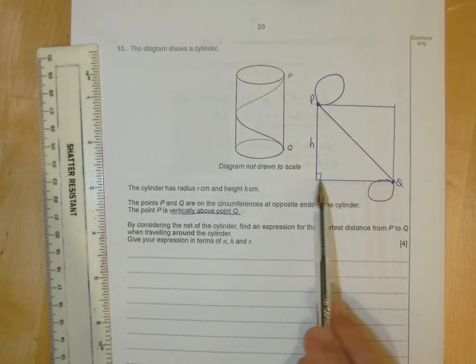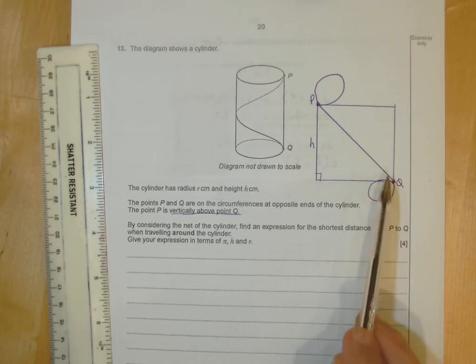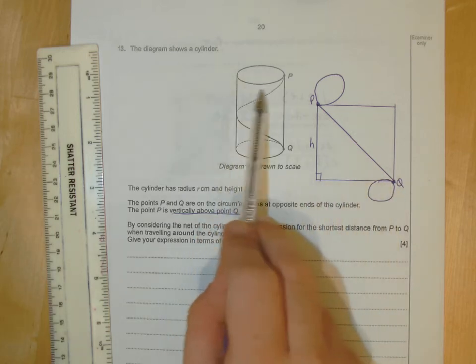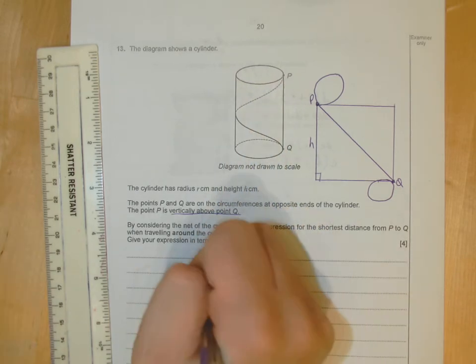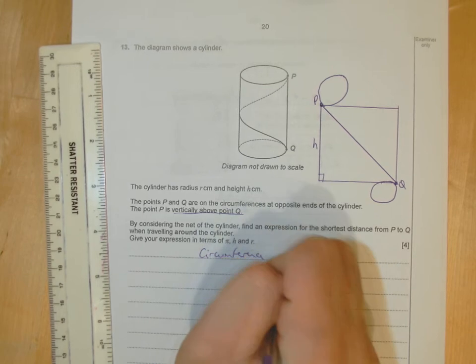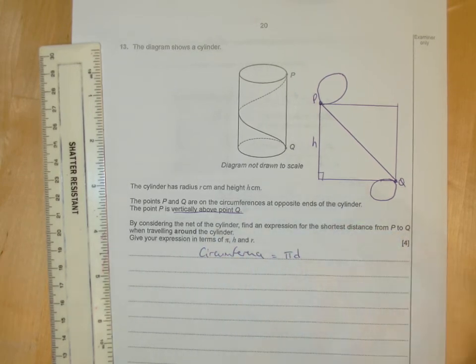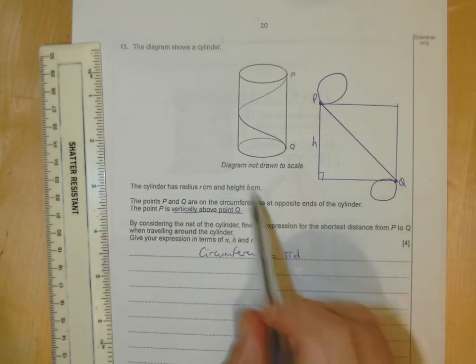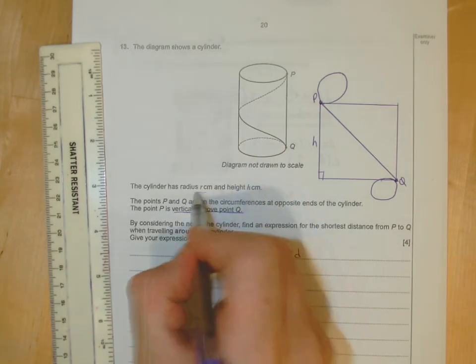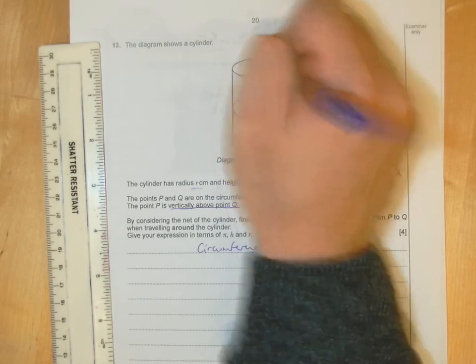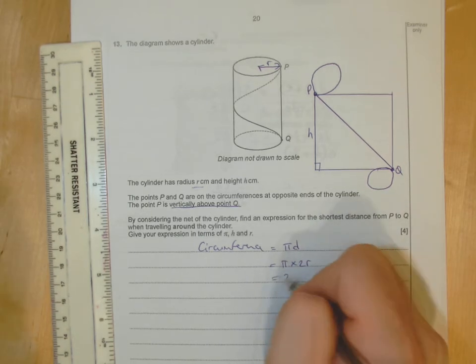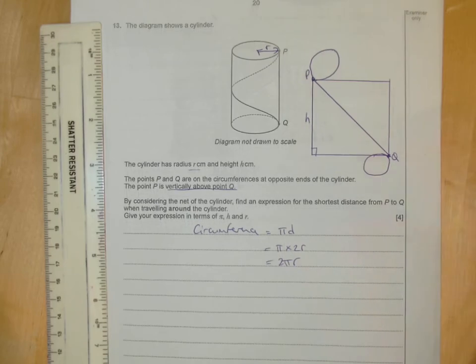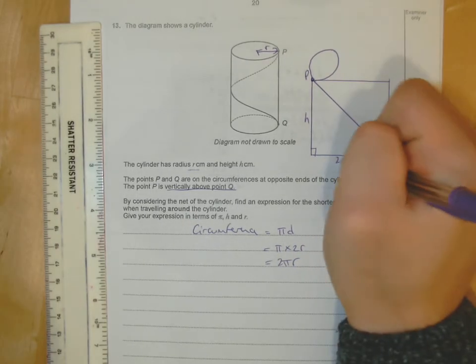What's this? Well, don't forget, this would fold around and create this, the circumference of the circle. So we need to work out the circumference of the circle. Don't forget, circumference is pi times d, pi times diameter. Do we know the diameter? Well, no, we know the radius, r. Diameter is twice the radius, so it would be pi times 2r, 2 pi r. Some people learn circumference as 2 pi r. So we know this then is 2 pi r.